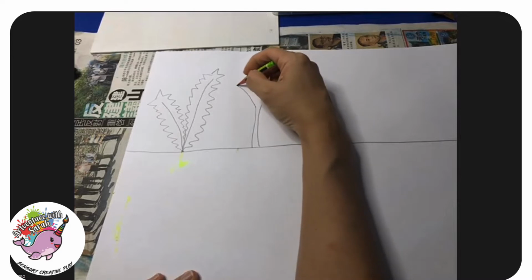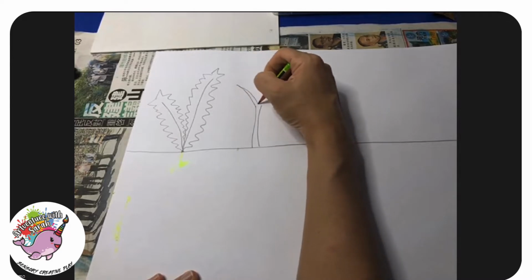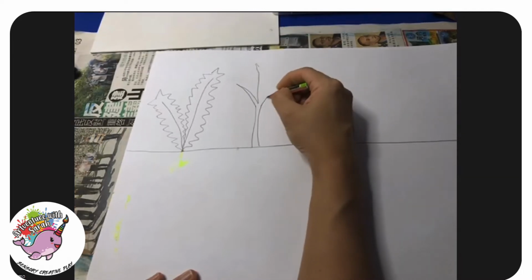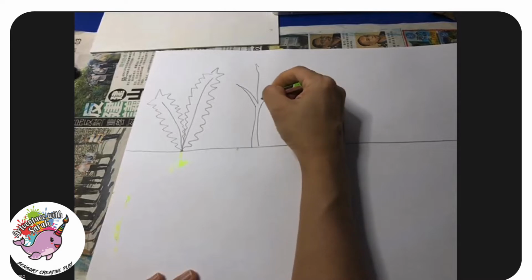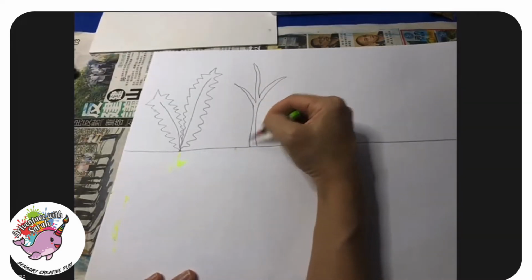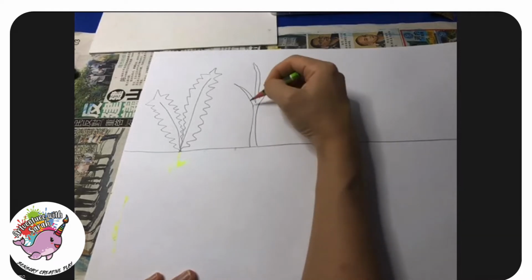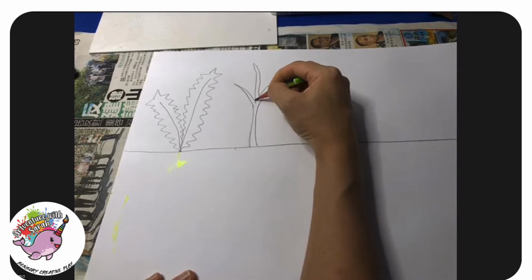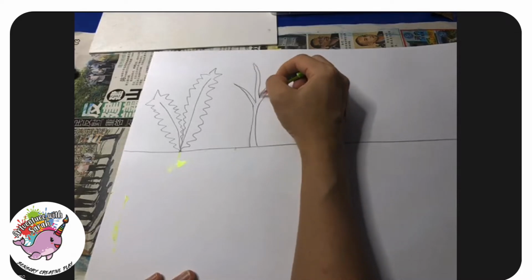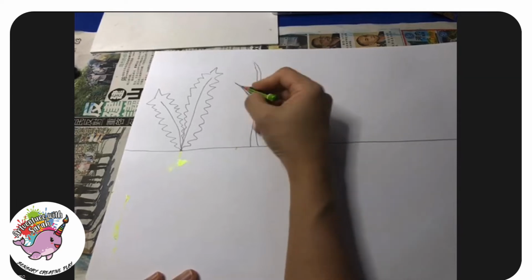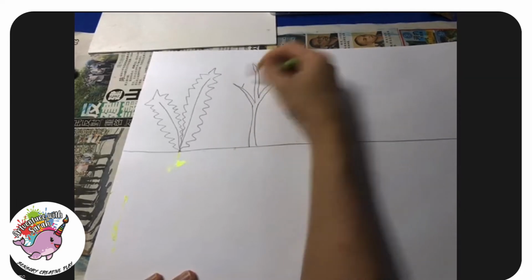A potato plant from the outside looks like a tiny tree. Draw your branch, like a tiny tree, like this, down like that. Draw two lines here. I repeat, then draw the branches up here, and another branch. Then next you draw the leaf. How to draw the leaf? You draw one small line here.